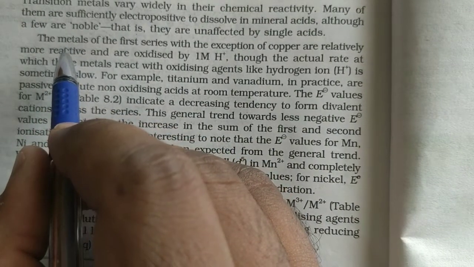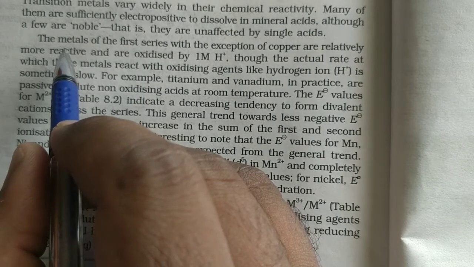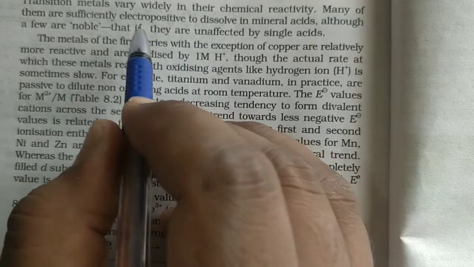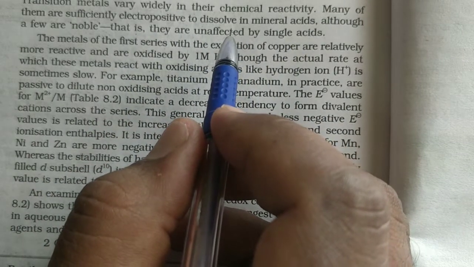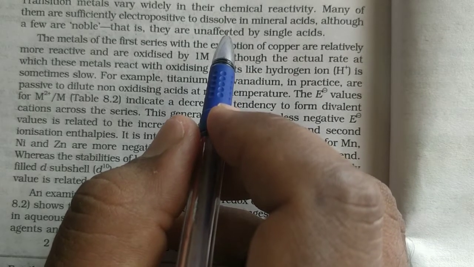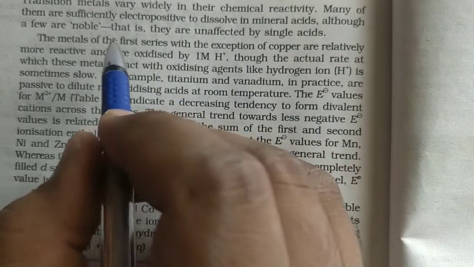Platinum, gold and silver are examples of noble metals. That is, they are unaffected by single acids. That's why gold is affected only by aqua regia, concentrated HCl and concentrated HNO3. So single acids cannot affect these noble metals.